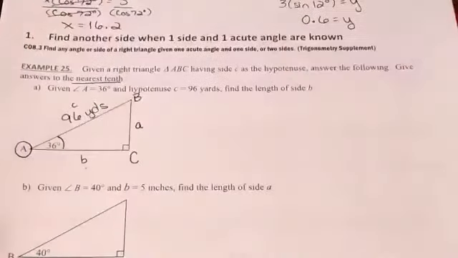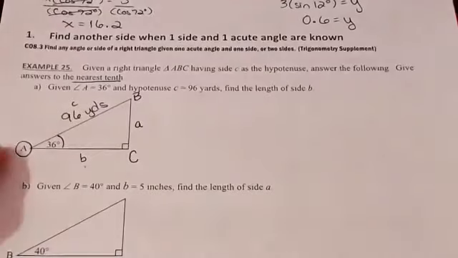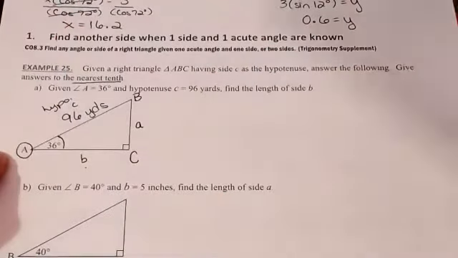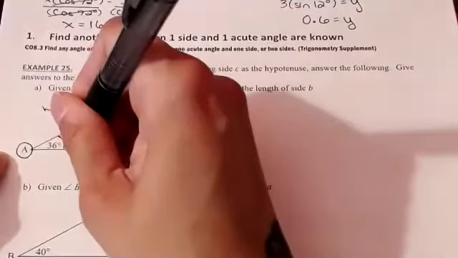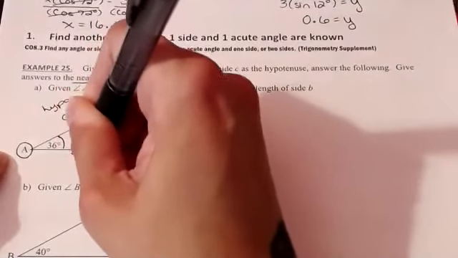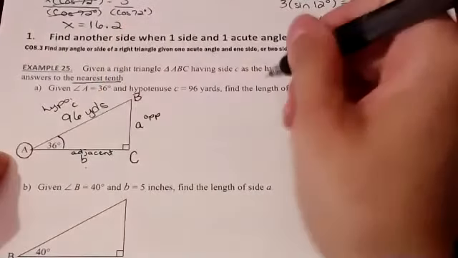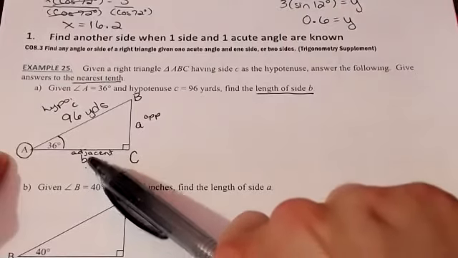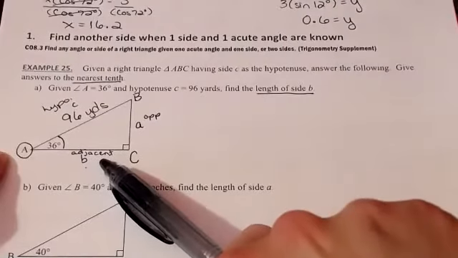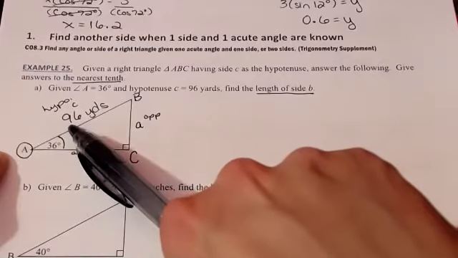Cool. Keep in mind, it doesn't really matter if we're using A or B. I'm just going to use A because that was given. So hypotenuse is definitely our 96 yards. Because we're here at angle A, lowercase a is going to be opposite, and lowercase b is going to be adjacent. Very nice. We are asked to find the length of side B.